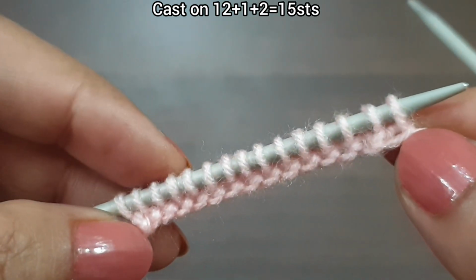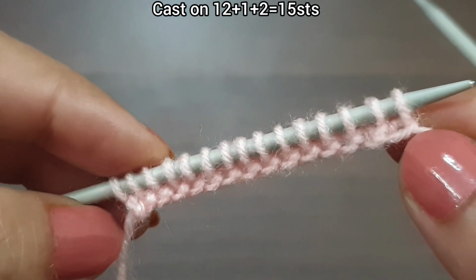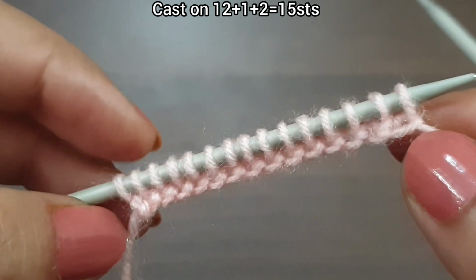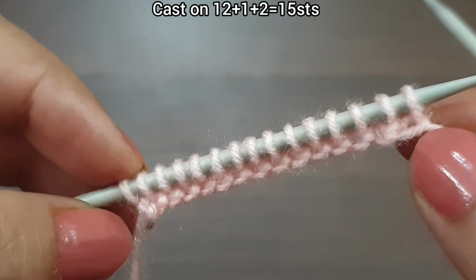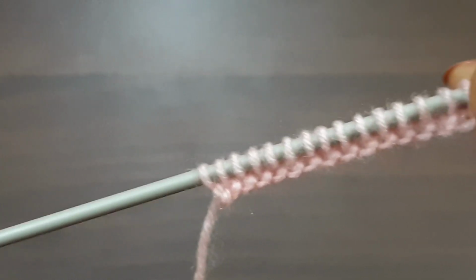For demonstration, here we have 15 stitches on my needle: 12 stitches multiple of pattern. Here we make a pattern of 12 stitches plus 1 extra, 13, and plus 2 end stitches, 15. Here I purl 2 base rows. You can knit any border you want.